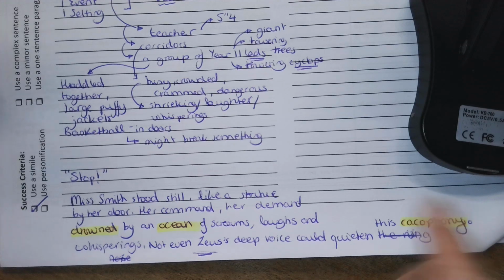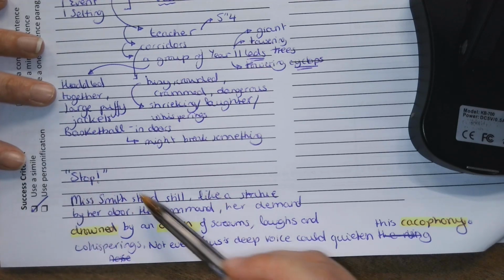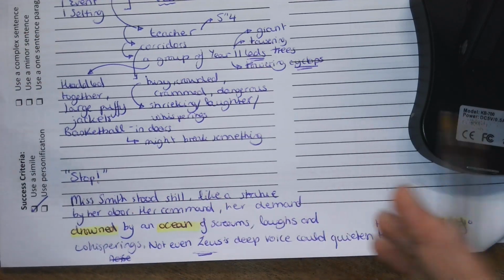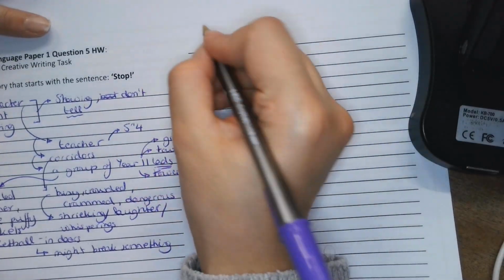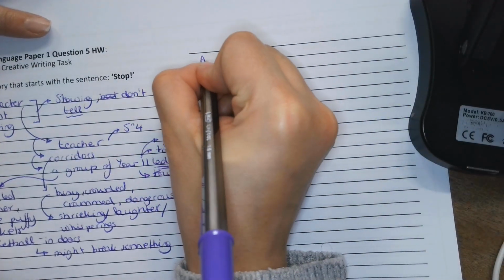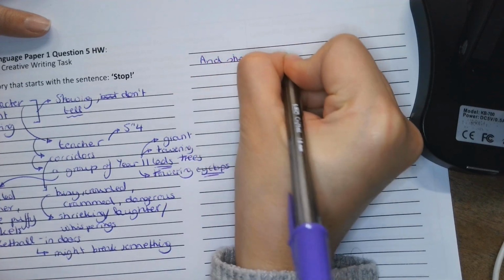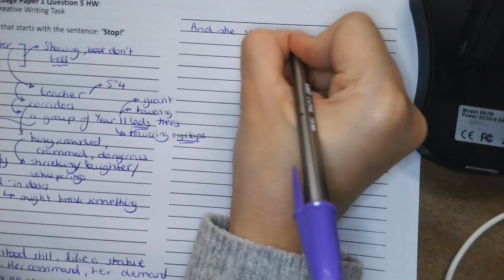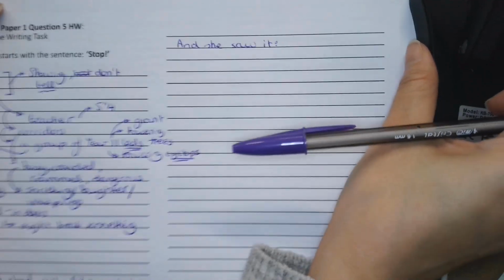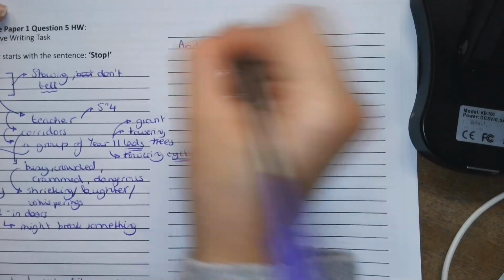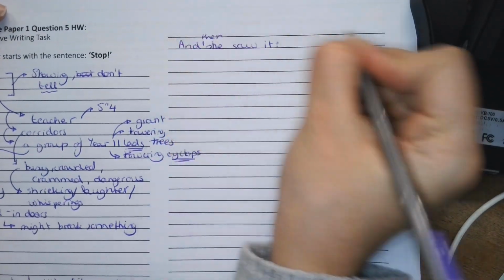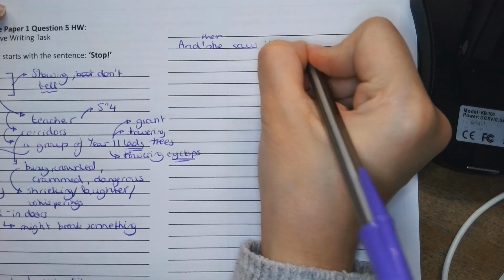Oh, she spots them. So she says stop. She's standing there. She's trying to get everybody to be quiet. And then I'm going to change focus. So this is a new paragraph. And then she saw it. And I'm going to explain what she saw. And then she saw it. What color is the basketball?